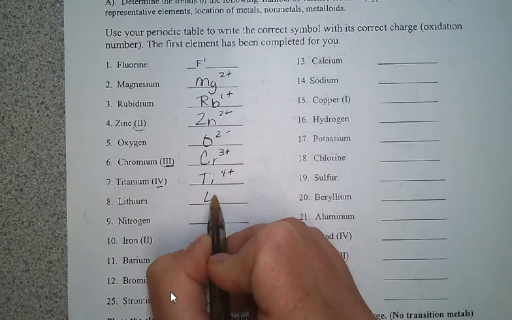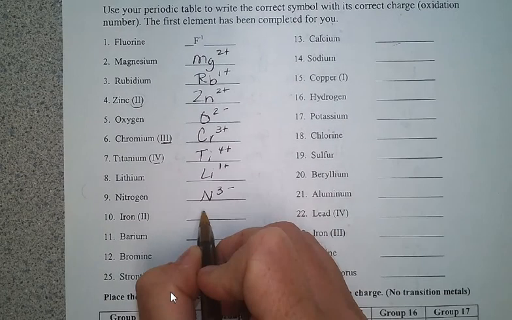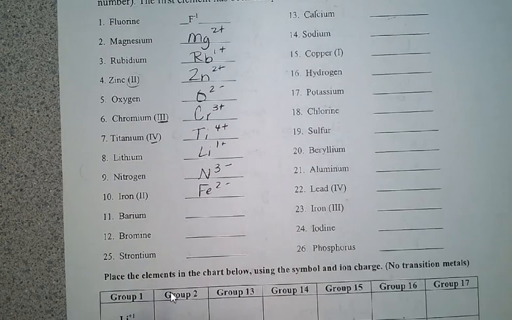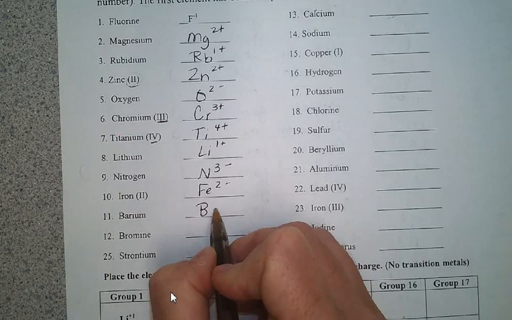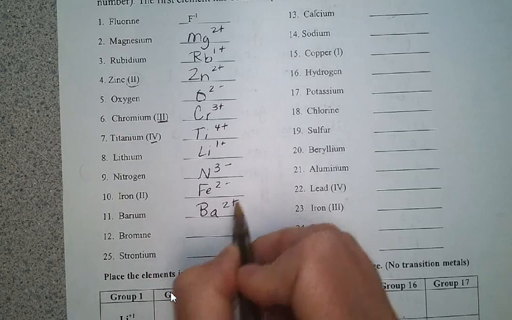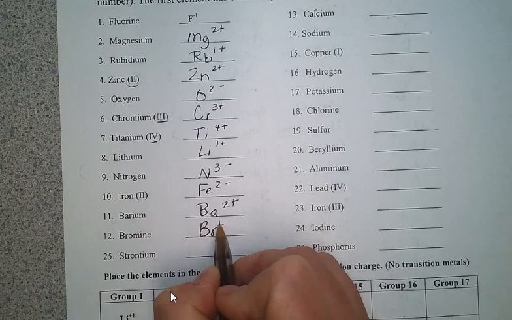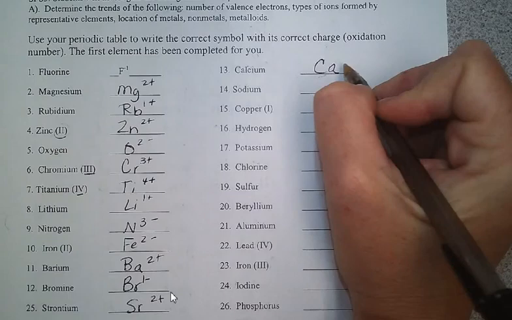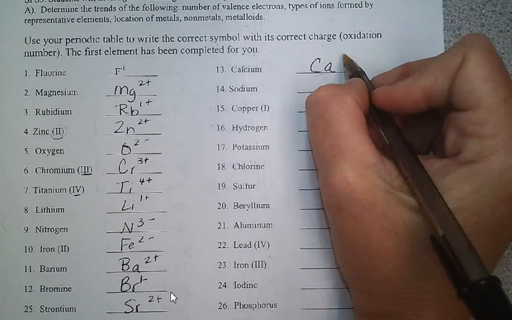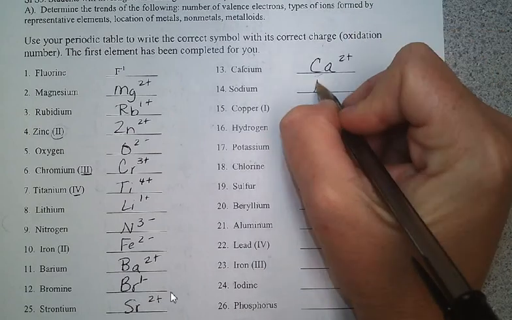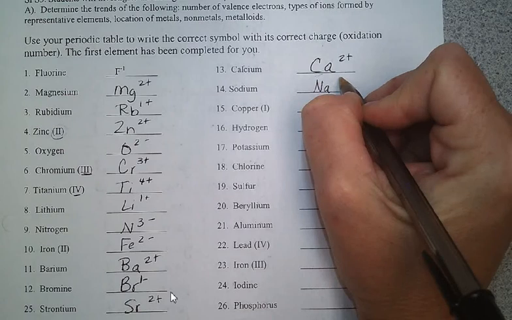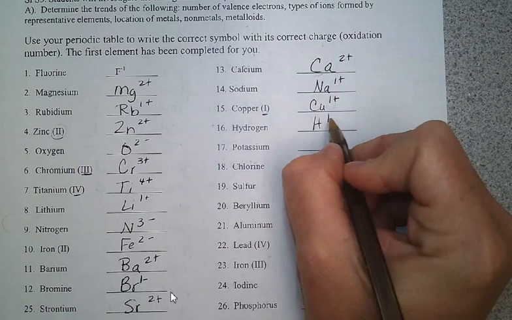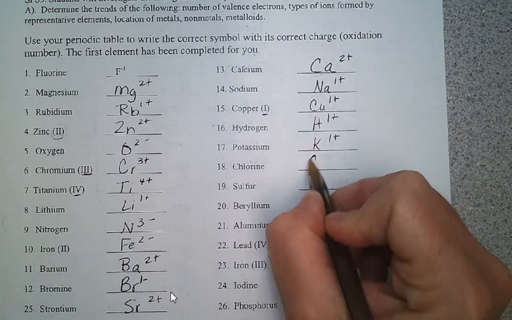Nitrogen is 3 negative. Iron 2 is Fe, 2 positive, because it is a transition metal. Barium is Ba, and that is a 2 plus. Bromine is a 1 minus. Strontium, Sr, which is a 2 plus. Calcium is 2 plus. Sodium, Na, which is 1 plus. Copper, Cu, 1 plus. Remember, it's given to me there. Hydrogen, 1 plus. Potassium, 1 plus. Chlorine, 1 minus. Sulfur is 2 minus.